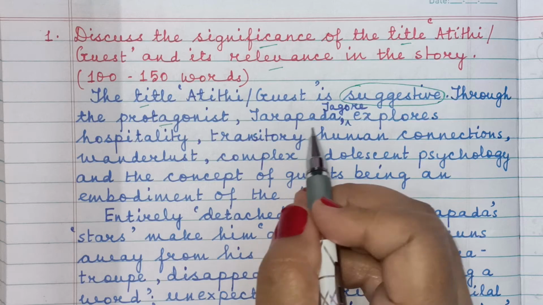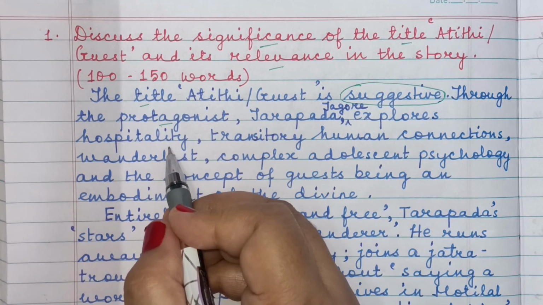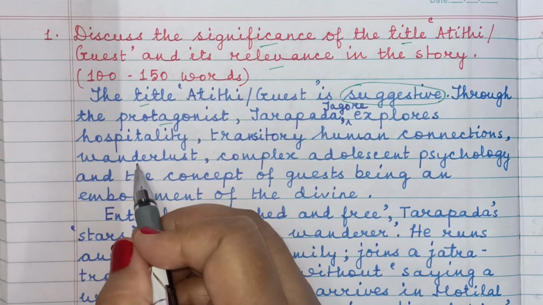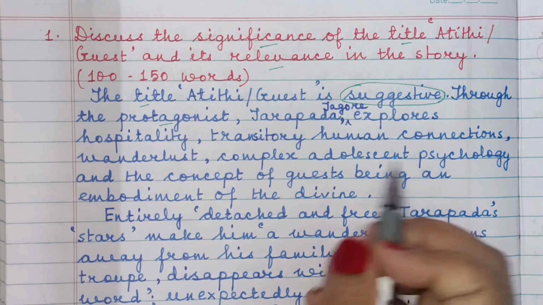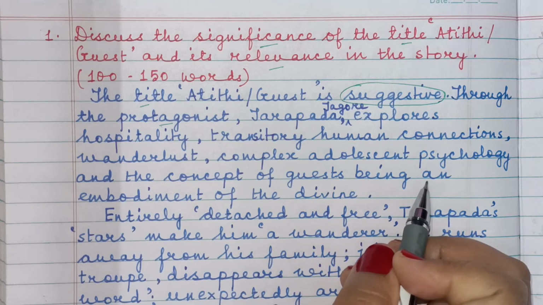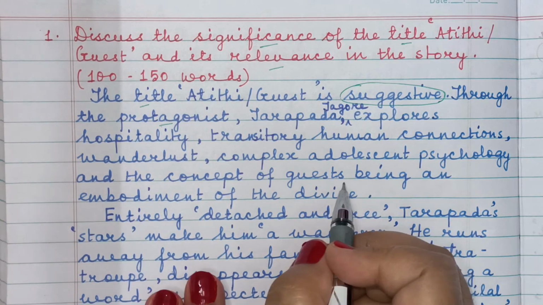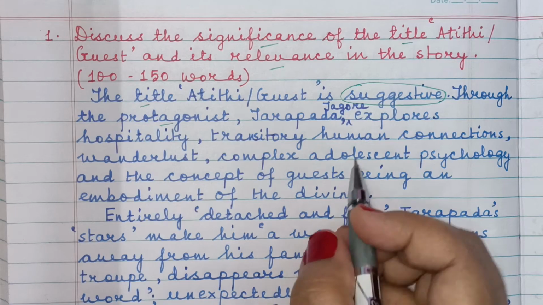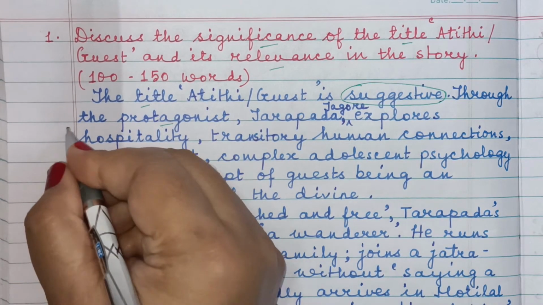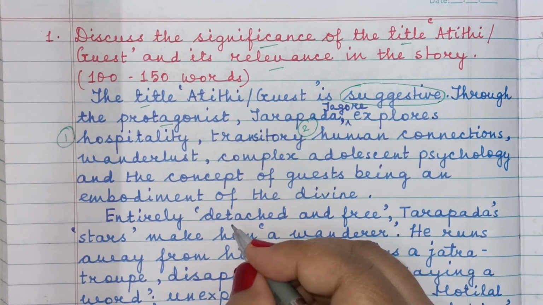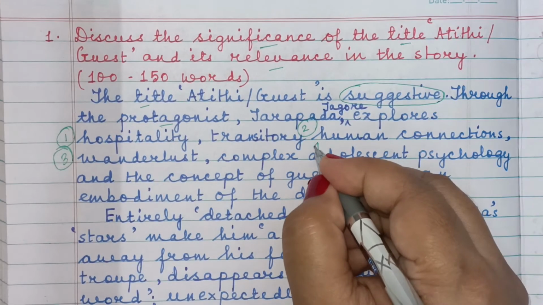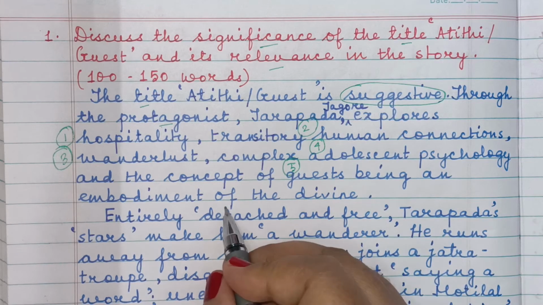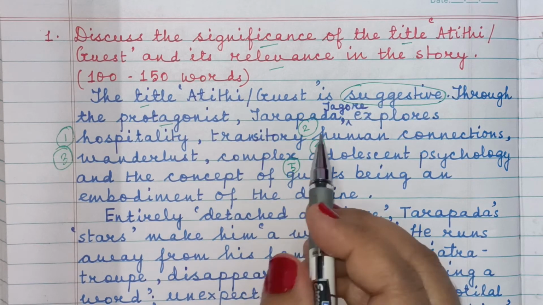Who is our protagonist? Tarapodo. Tagore explores hospitality, theme number 1. Transitory human connections, number 2. Wanderlust, 3. Complex adolescent psychology and the concept of guests being an embodiment of the divine. The introduction is so powerful, dear students. Again, let us quickly read it once again. Tagore explores themes like hospitality, transitory human connections, wanderlust, complex adolescent psychology and the concept of guests being an embodiment of the divine through the protagonist Tarapodo.